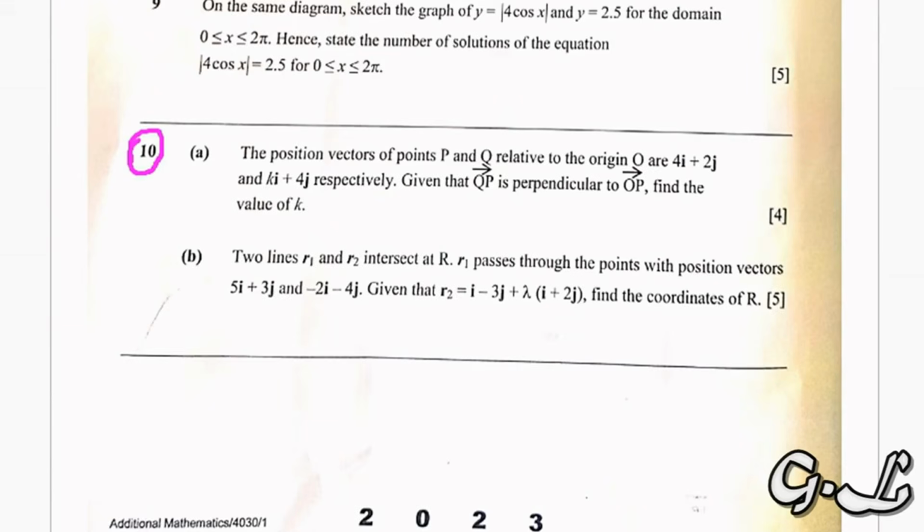Then we also have another part of this question, which is part B. Part B states that two lines R1 and R2 intersect at R. R1 passes through the points with position vectors 5i plus 3j and negative 2i minus 4j. Given that R2 is equal to i minus 3j plus lambda open parenthesis i plus 2j close parenthesis, find the coordinates of R. So this is the question that we're going to be considering in today's tutorial.